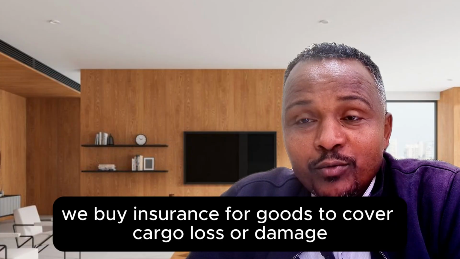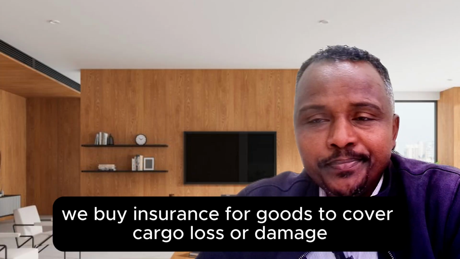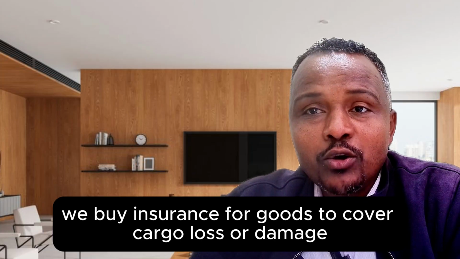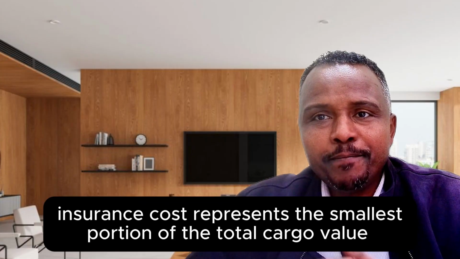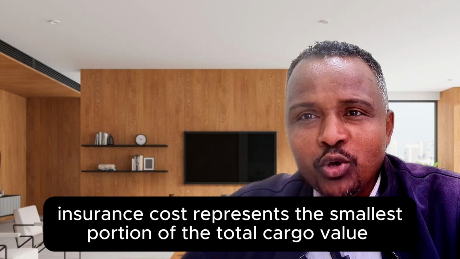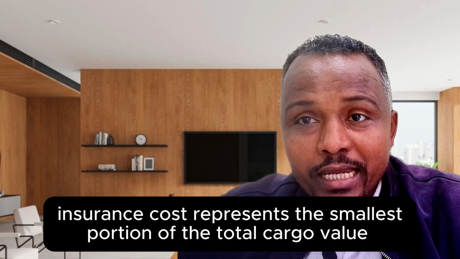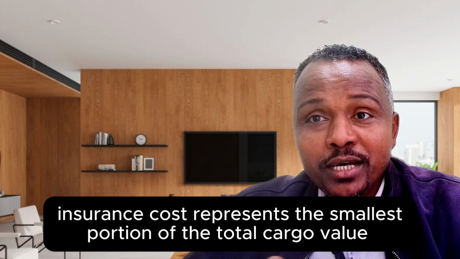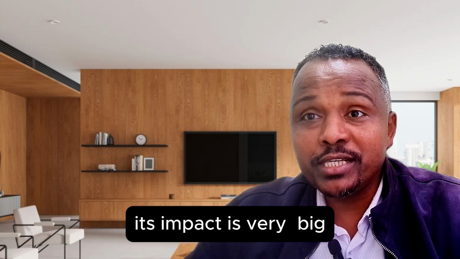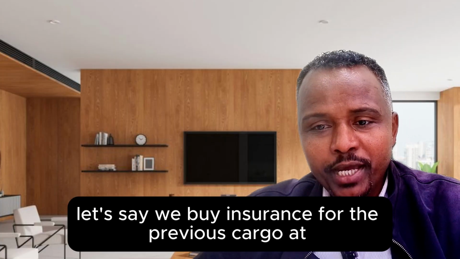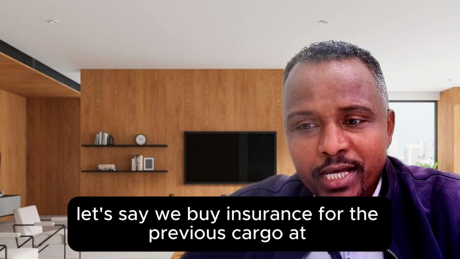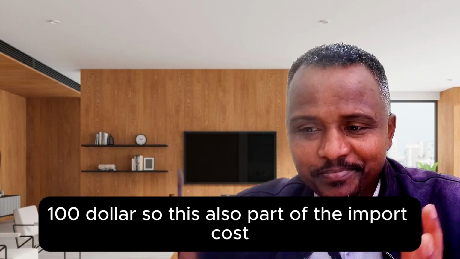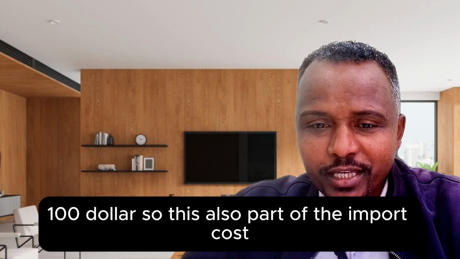So we buy insurance for goods to cover any cargo loss or damage. The insurance cost represents the smallest portion of the total cargo value, but its importance is very, very big. Let's say we buy insurance for the previous cargo at $100. So this also is part of the import cost.